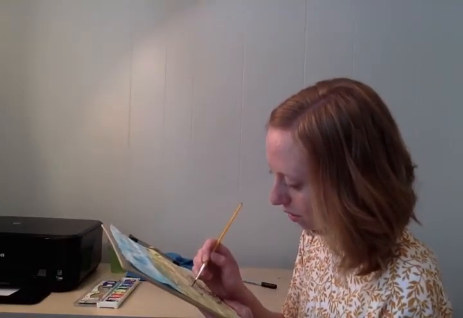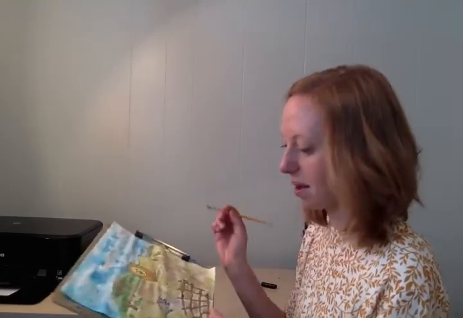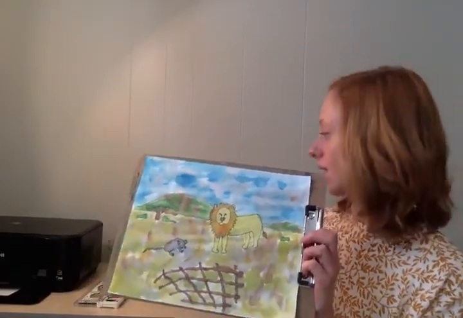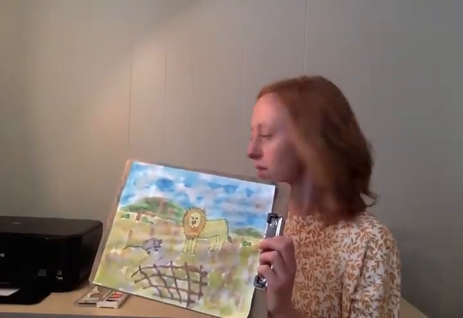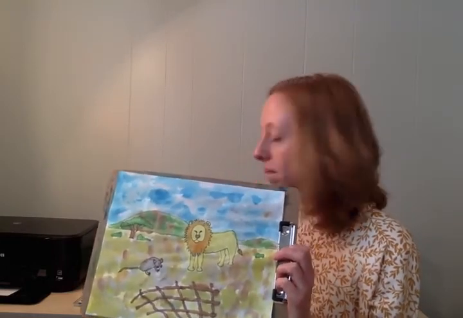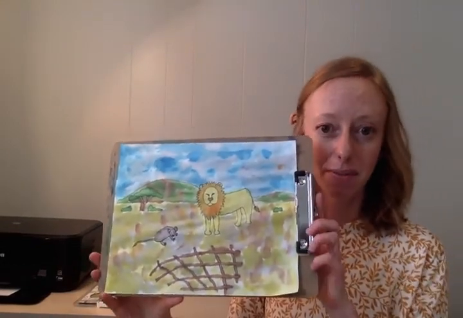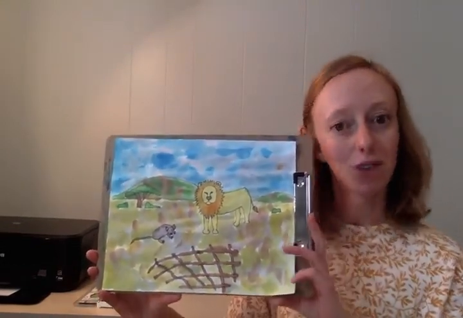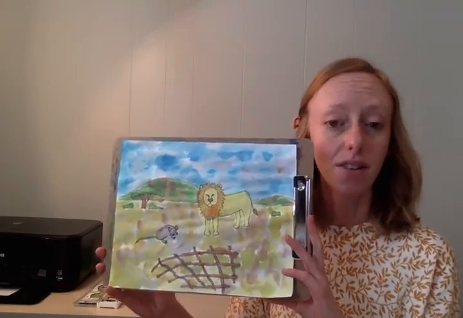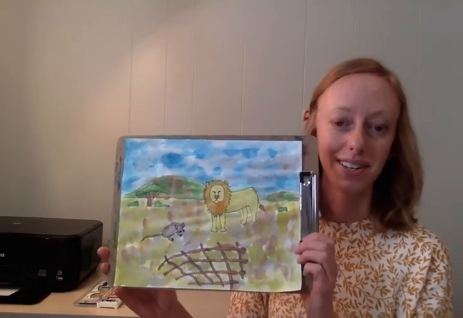It's a cool story how this mouse is able to help the lion, and how the lion realizes that there are things that a small creature could help him with. So I hope you enjoyed looking at this fable with me today and drawing it. And remember, there are other stories from different cultures that have similar themes, and it can be really fun to compare those.